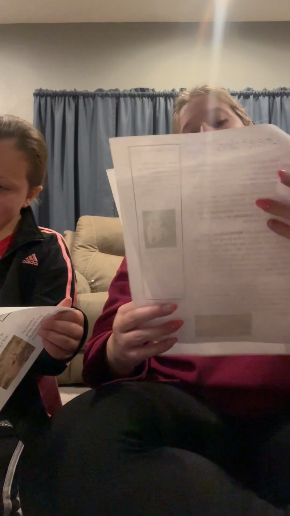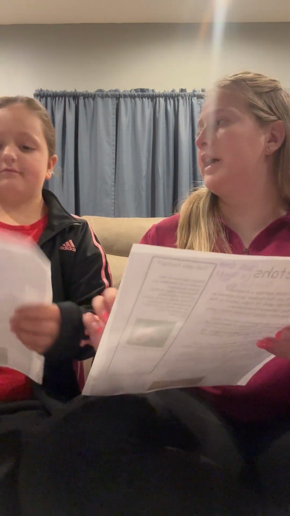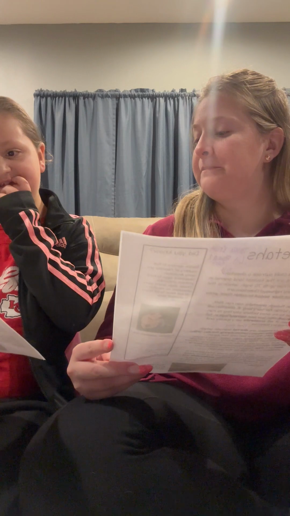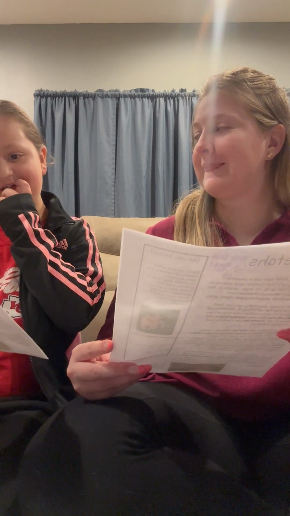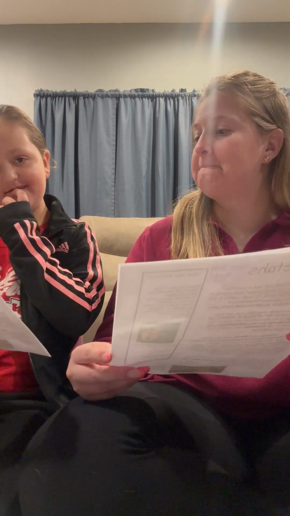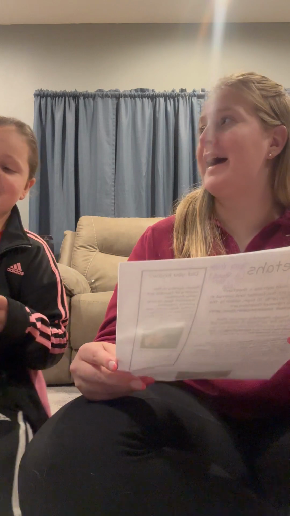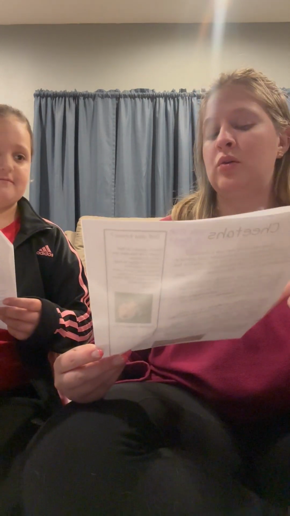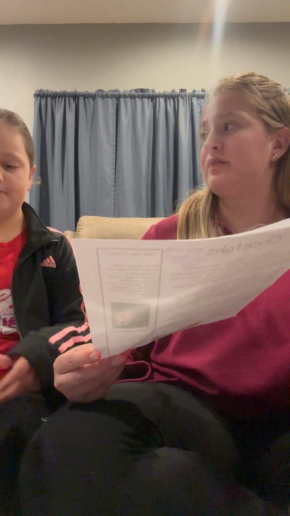So, I want to point something out to you because it's important. Do you see how these aren't in order of where they come in the passage, but how are they ordered? By the alphabet. So these are always going to be in alphabetical order so that they're easier to find.